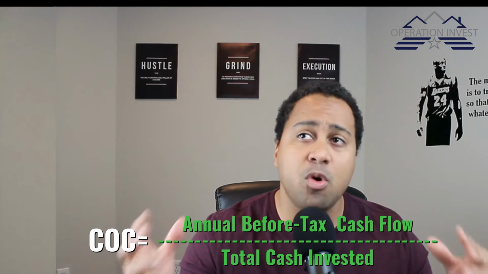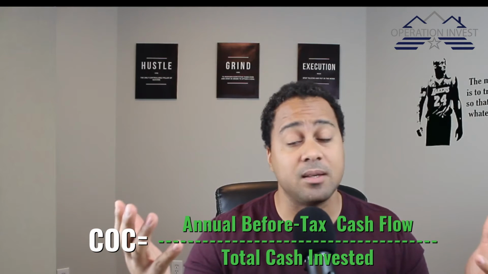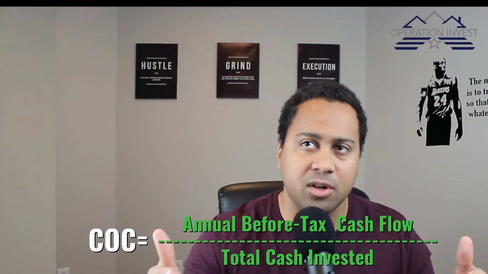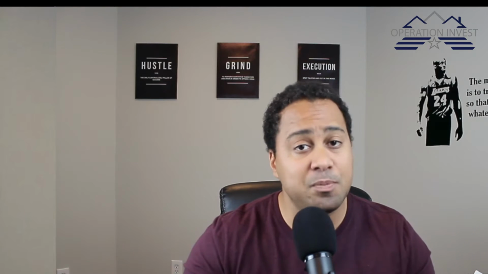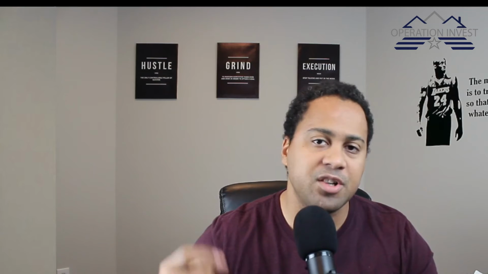So the cash on cash return is simply your annual before tax cash flow divided by your total cash invested. Pretty simple. So if you've got a rental property, you're going to take the income that you generated over the year, subtract out your operational expenses, and then divide it by how much money you put in the deal. It's one of the most straightforward metrics that you can do on the back of an envelope, as they say, to understand, hey, is this investment worth my time?